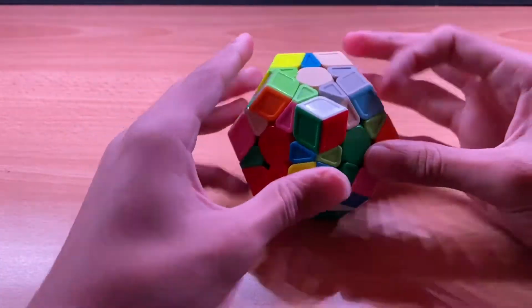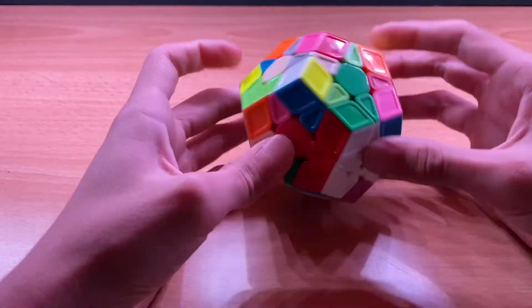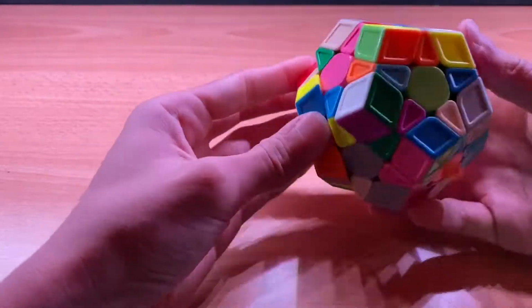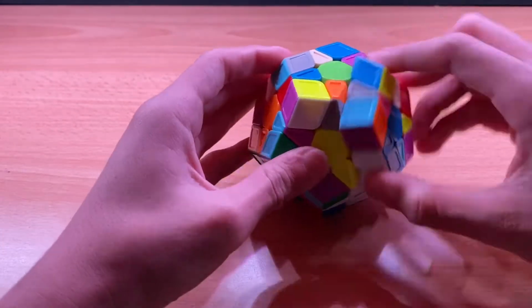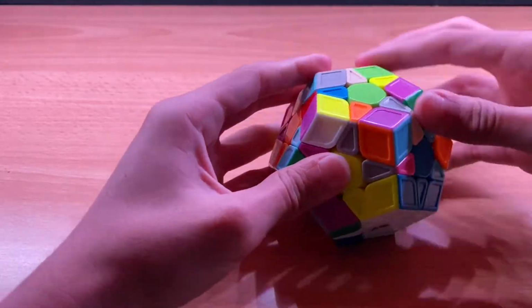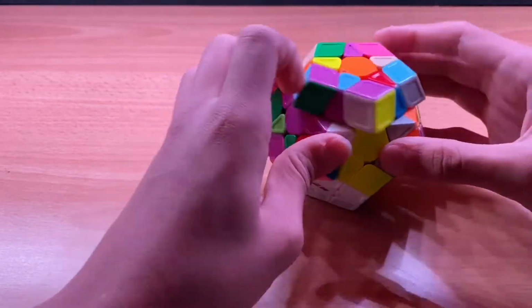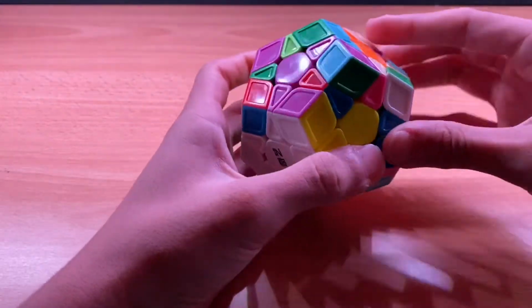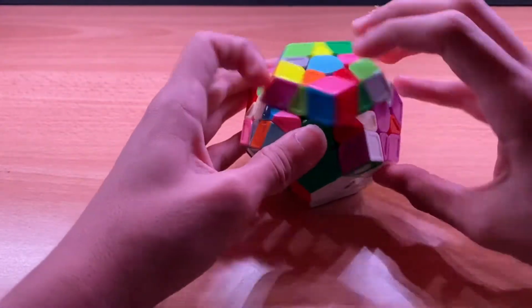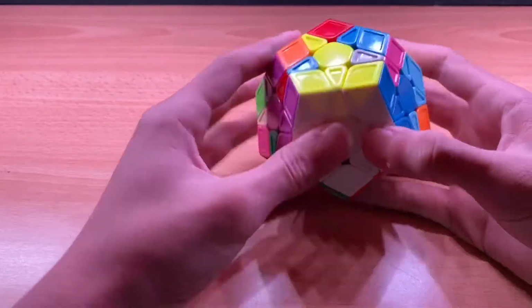There's one. There's another one. There's another one. There's one. Now for the last one. And that's the first layer.